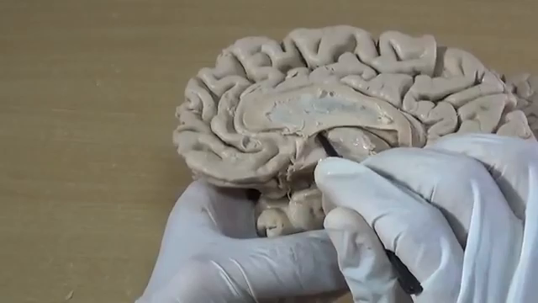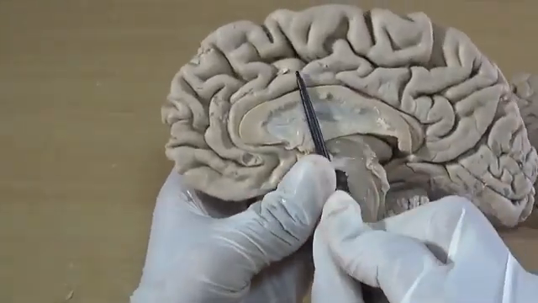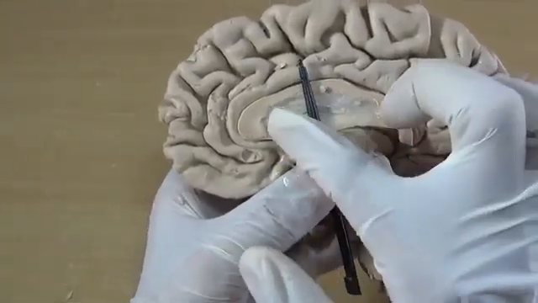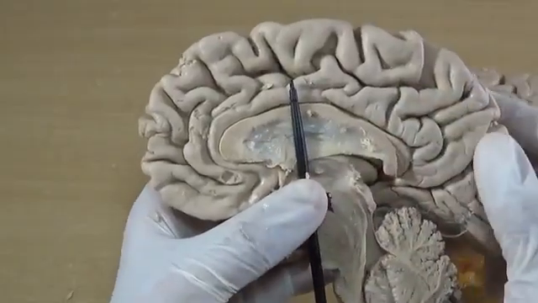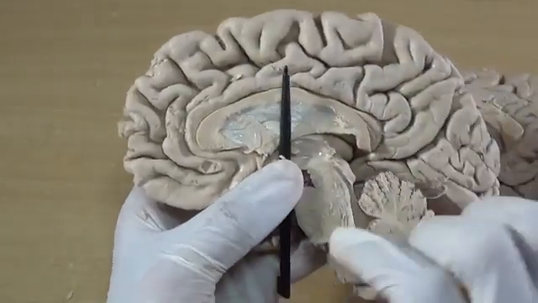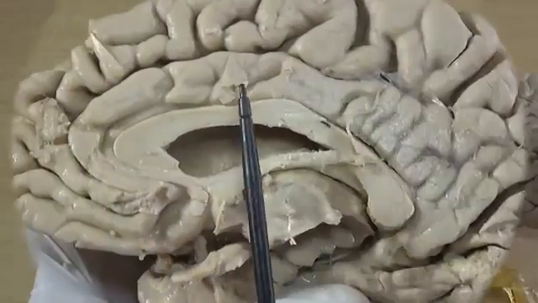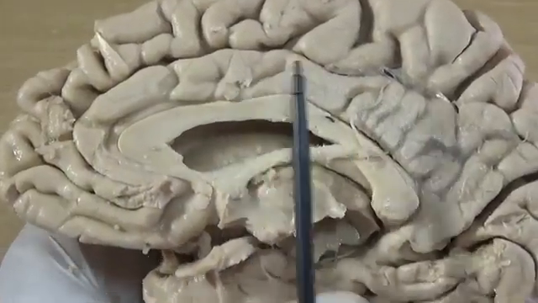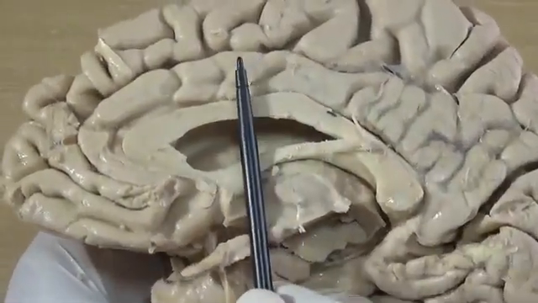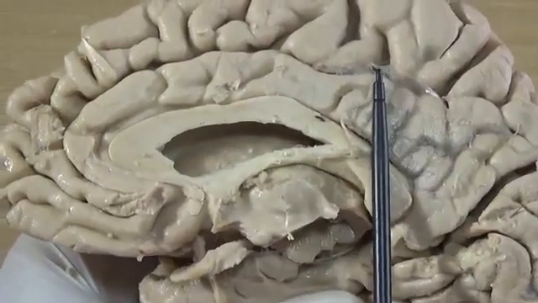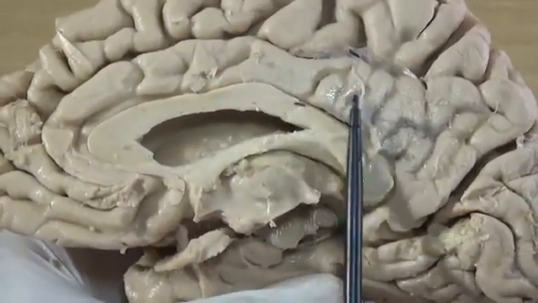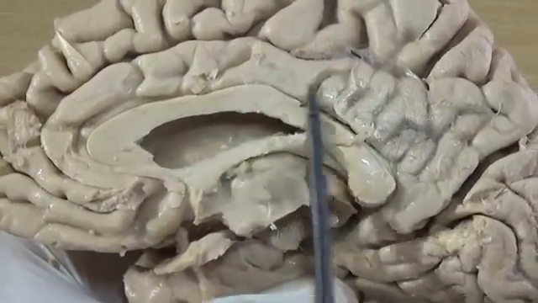So this is the interventricular foramen, so up to this point will be the anterior horn, and its medial wall is formed by the septum pellucidum. So these are the boundaries of the anterior horn. Next is the body or central part. It extends from the interventricular foramen to the splenium of the corpus callosum. So this is the territory of the central part, the body.